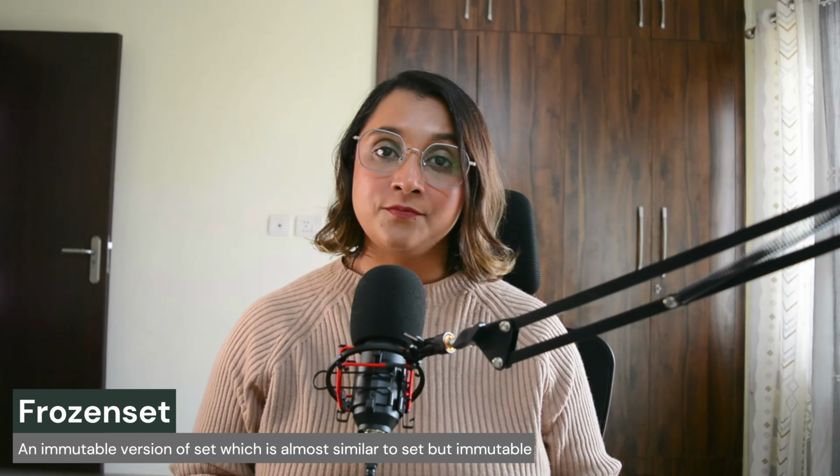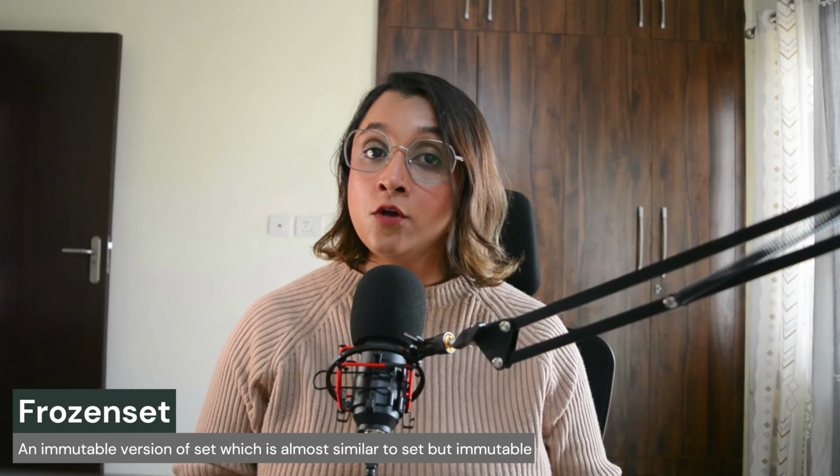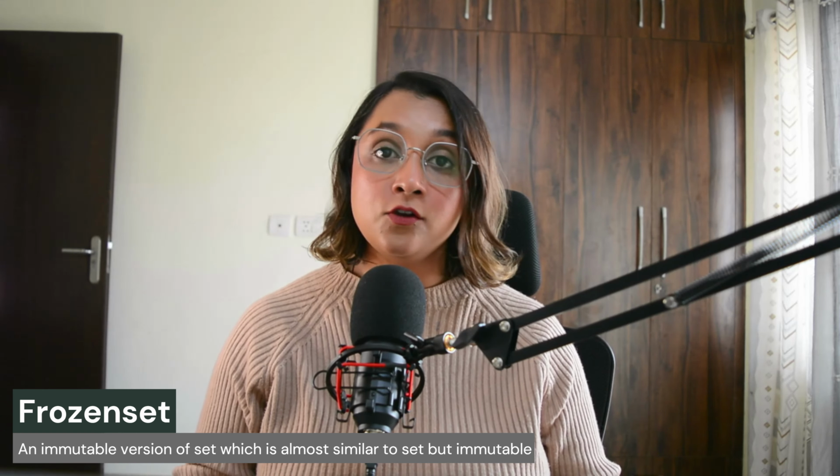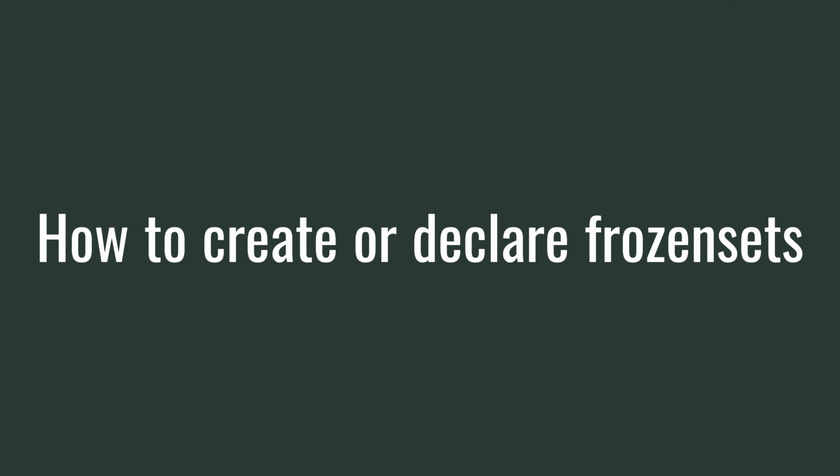Let's first understand what a frozen set is. A frozen set is almost the same as a normal set except it cannot be changed. No adding, no removing, no updating. Once it is created, it stays the same. Let's quickly understand how we can create a frozen set with an example.